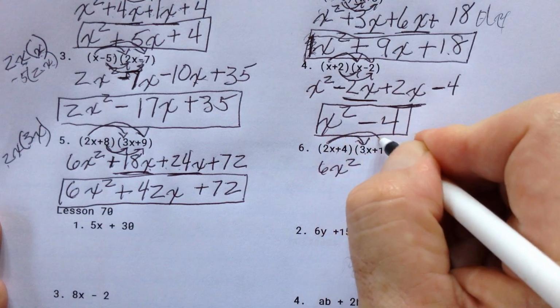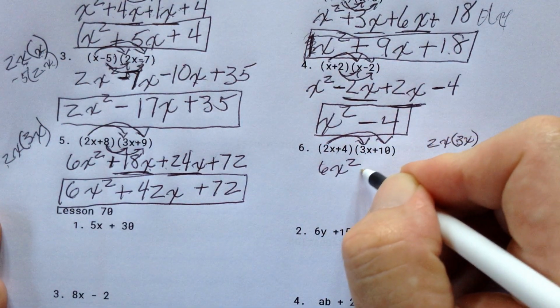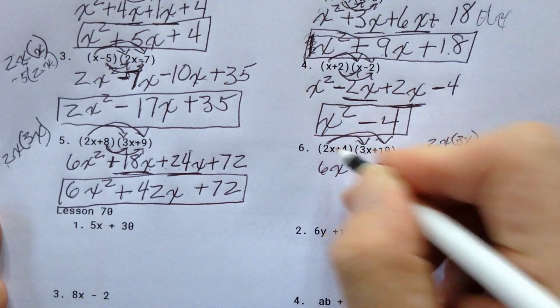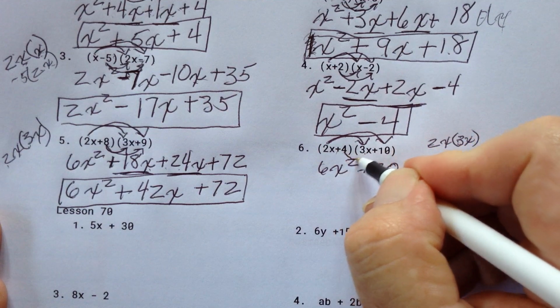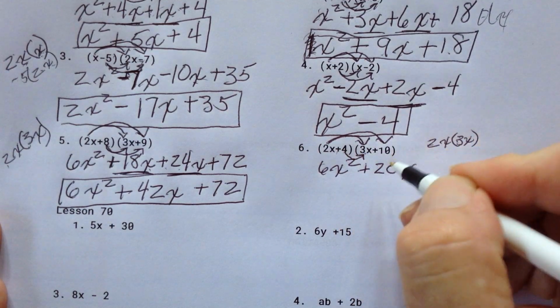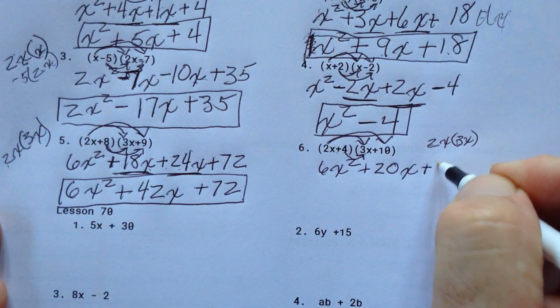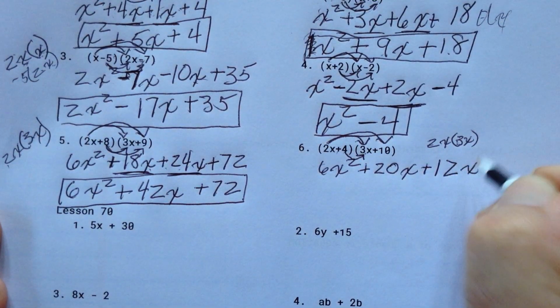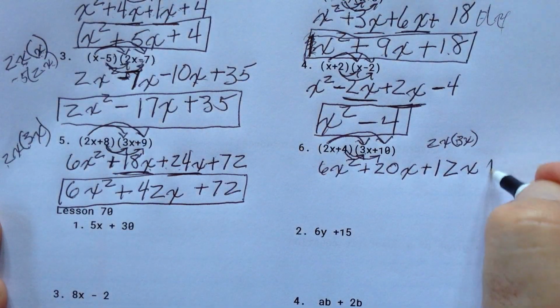Then I got 2x times 10, so 2 times 10 is 20x. Now I got to distribute the 4 to the 3x and the 10, so 4 times 3x is 12x, and then 4 times 10 is 40.